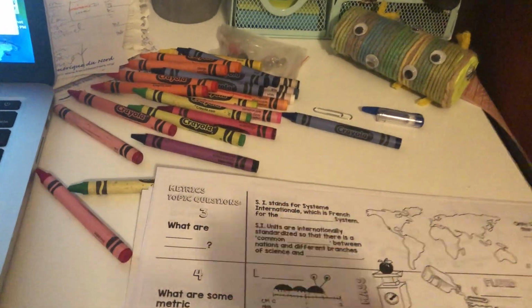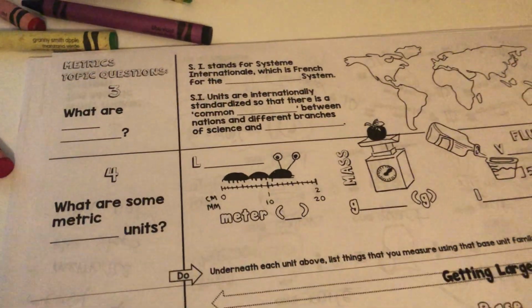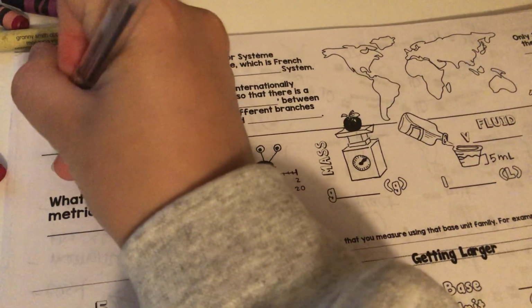All right, flip to your next page. So what are the SI units?